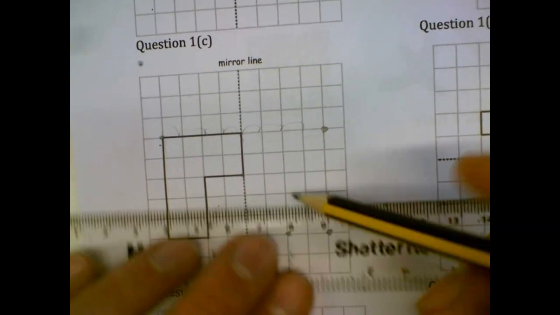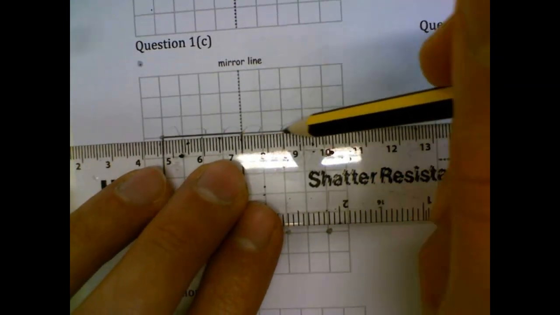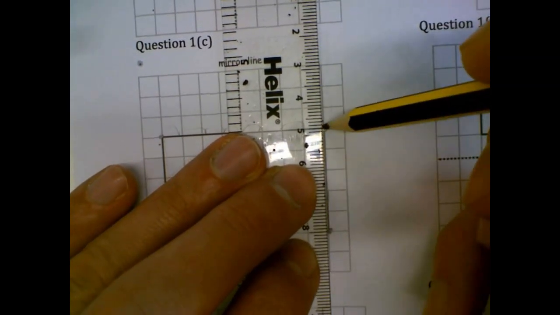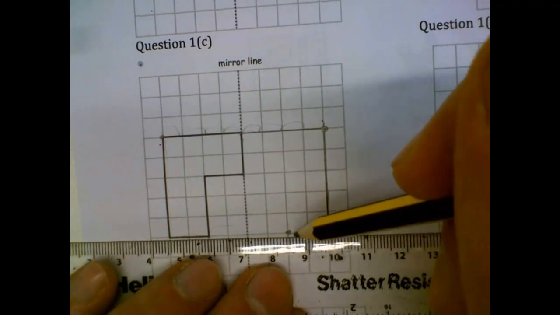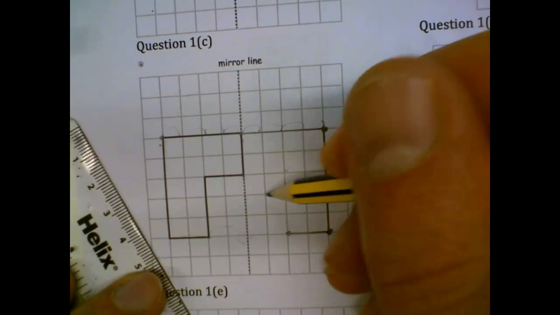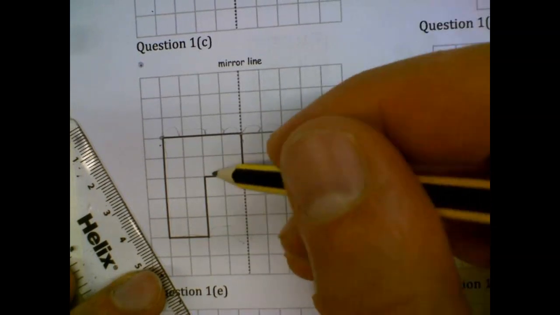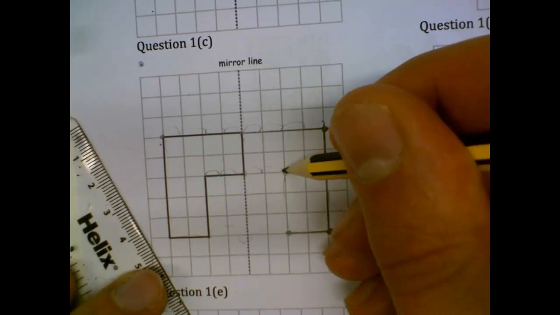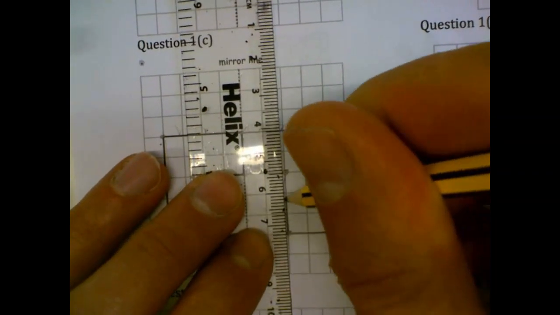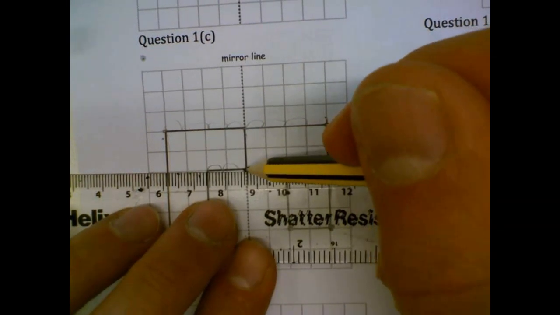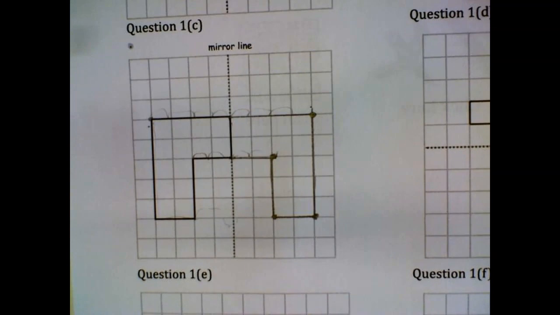So let's just do what I've got so far using straight lines and ruler. Like that. Then I know that this goes up to here. If I'm not sure, let's just see: 1, 2 away, 1, 2 away. So that point goes there. That goes to there. And then we've got there, and it looks like a letter N.